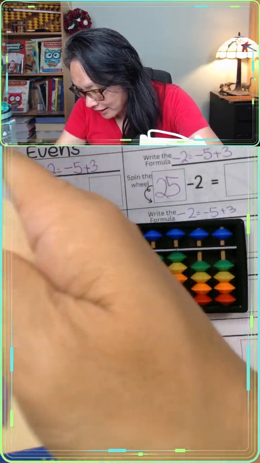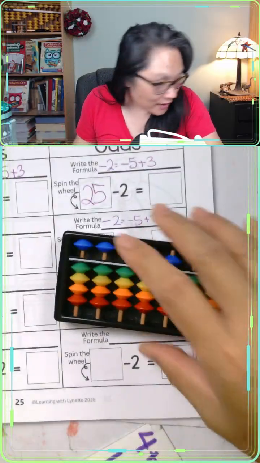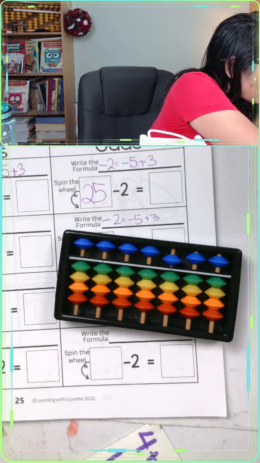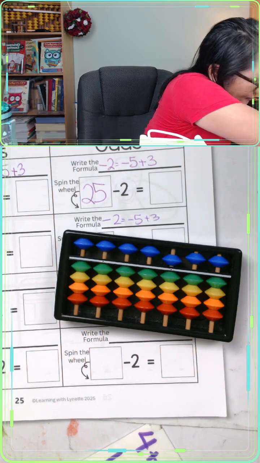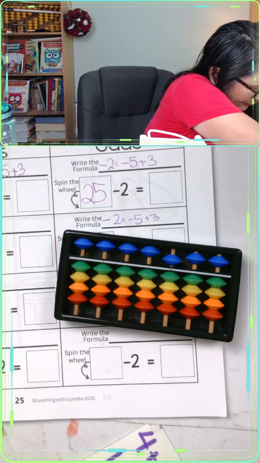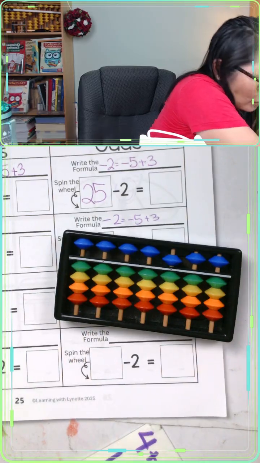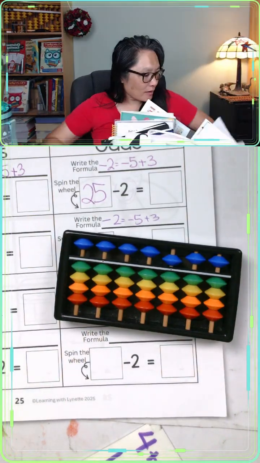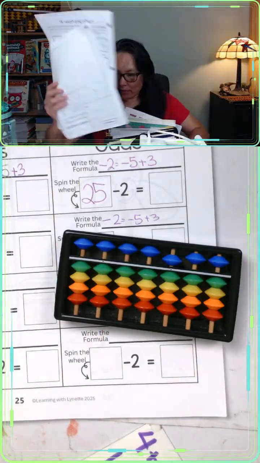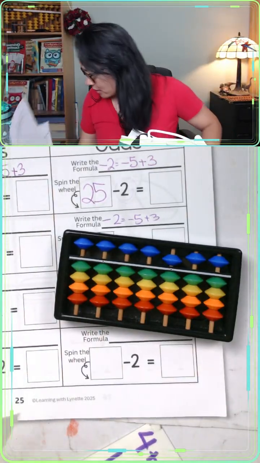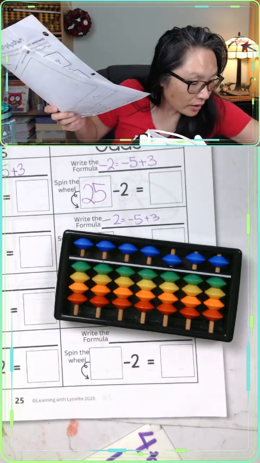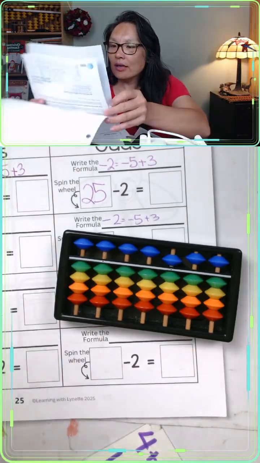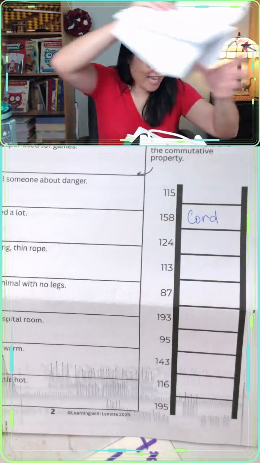Okay, you know what? Let's try this. Let's try this one. Oh my gosh. Is it this one? No, it's not this one. Where did I put it? Oh, here it is. All right. Let's see how this works.